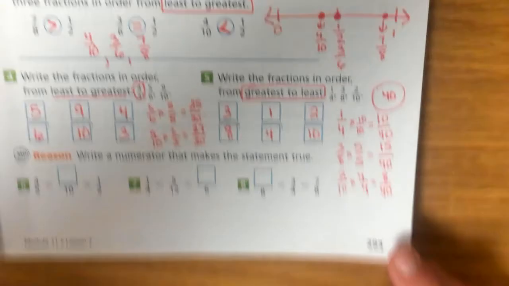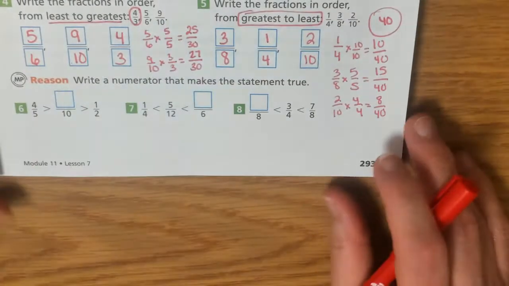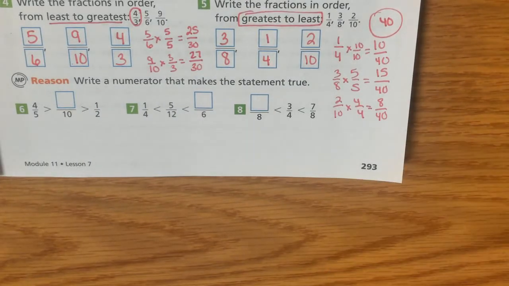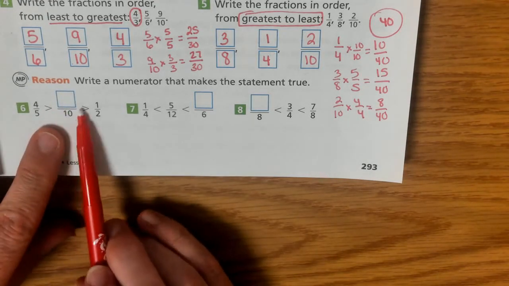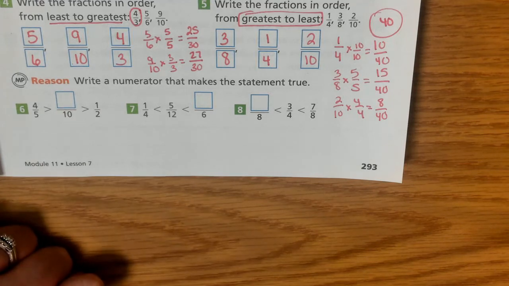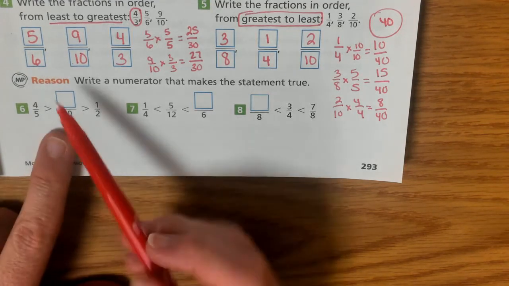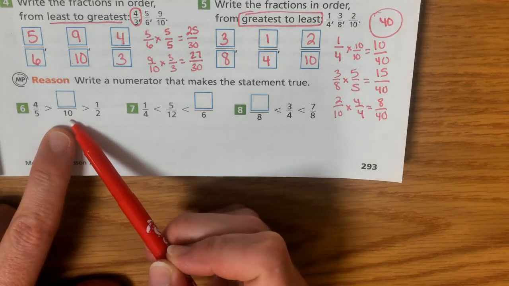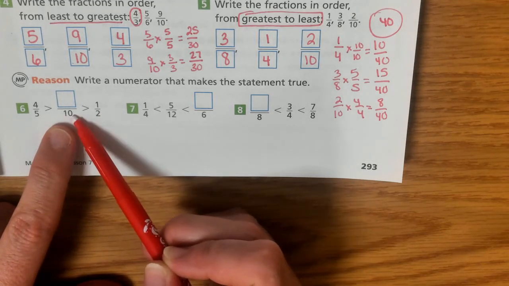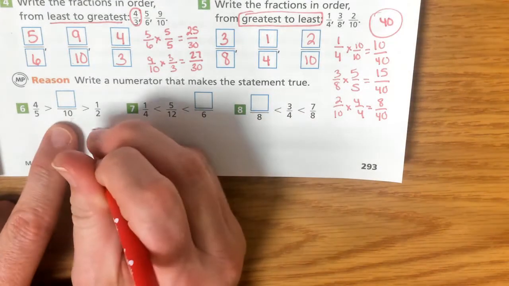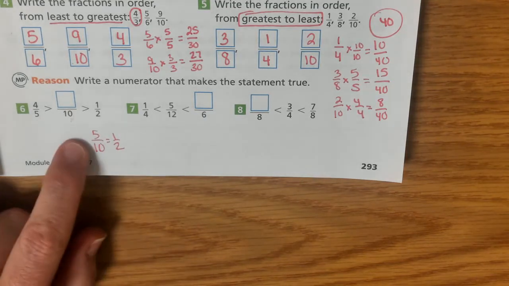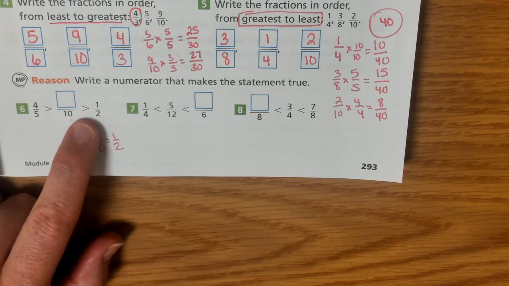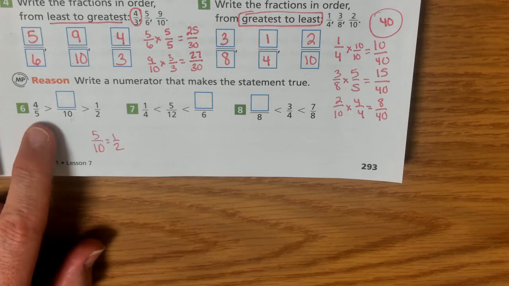So now we are going to write a numerator that's going to make this sentence true. So we're going to need to think about what is going to make this sentence true. So if I have 4/5 is bigger than this fraction, and this fraction is bigger than 1/2, we have to have a fraction that's greater than 1/2. So if I think about a number with 10 as the denominator that would be greater than 1/2, well, I know that with tenths, 5/10 is equivalent to 1/2, right? So it's going to have to be bigger than 5 because it has to be bigger than 1/2. But it's also got to be less than 4/5.